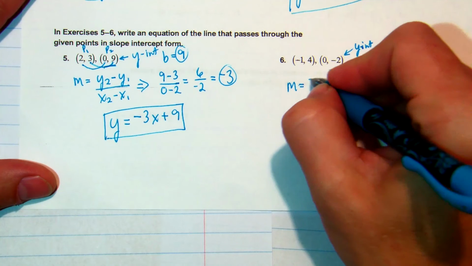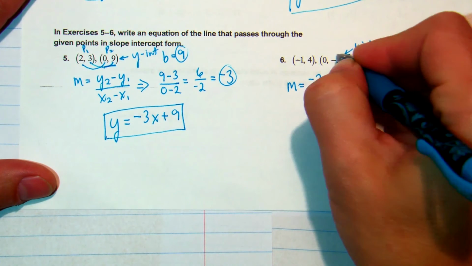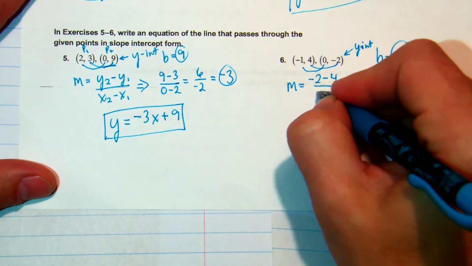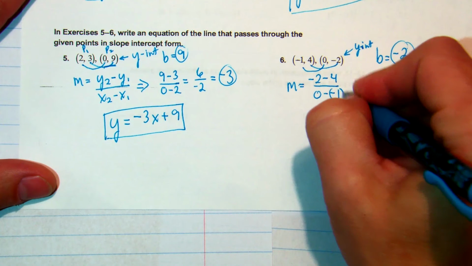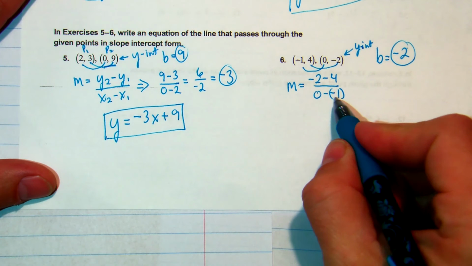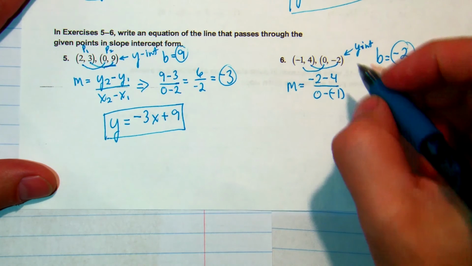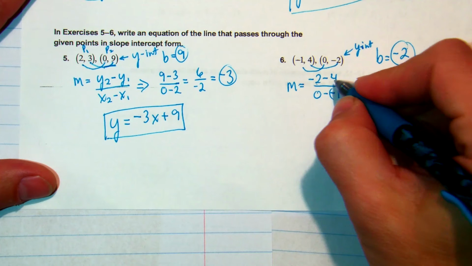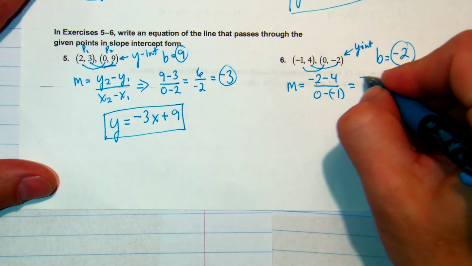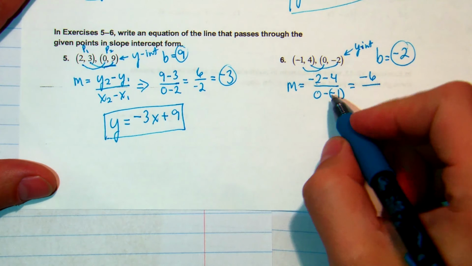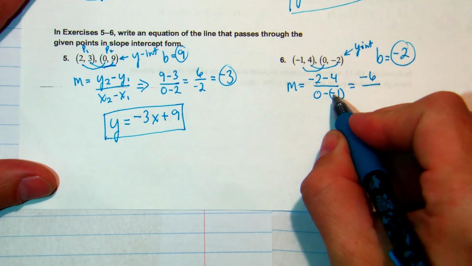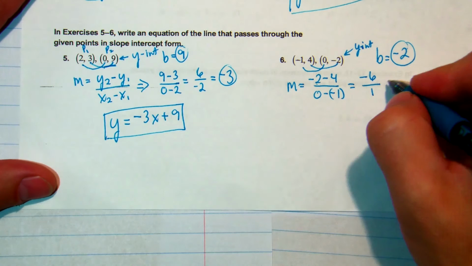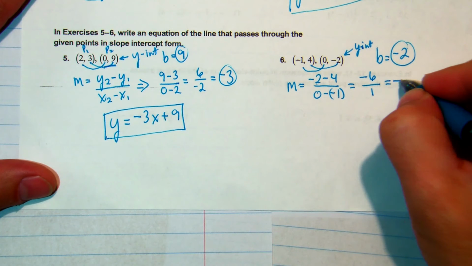So we're going to have to take a negative 2, subtract 4, taking this with our y's. Now we're going to do our x's on the bottom, 0 minus a negative 1. Notice this is minus a negative 1. Put that in parentheses, which kind of helps us separate that. This is going to be negative 2 and negative 4. When we combine those, we're going to have a negative 6, all over negative, negative, which means positive, so that's just going to be all over a positive 1. And when we simplify this, it's actually just negative 6.